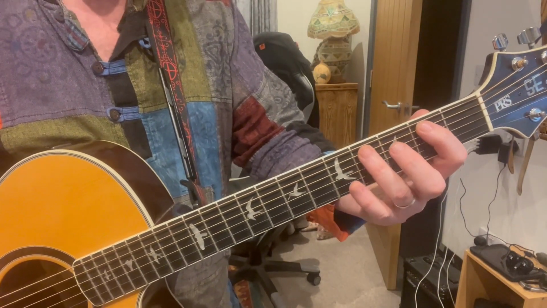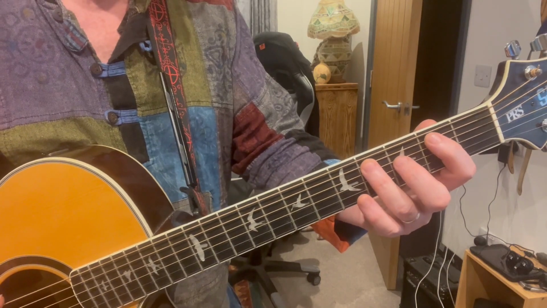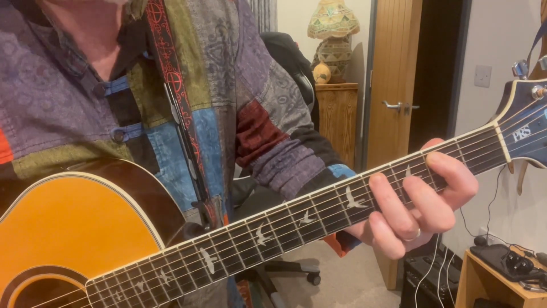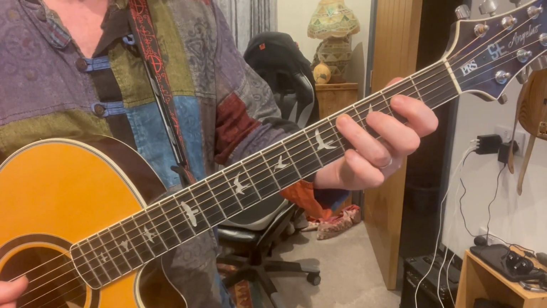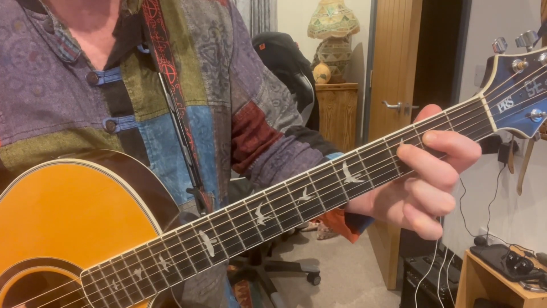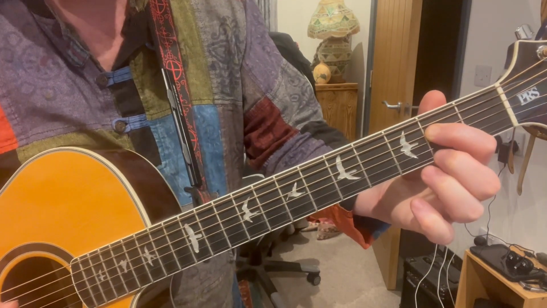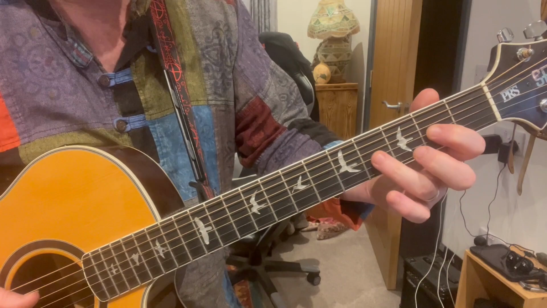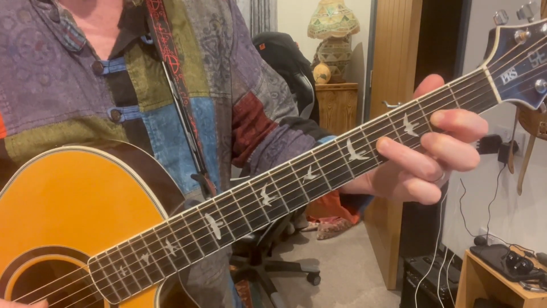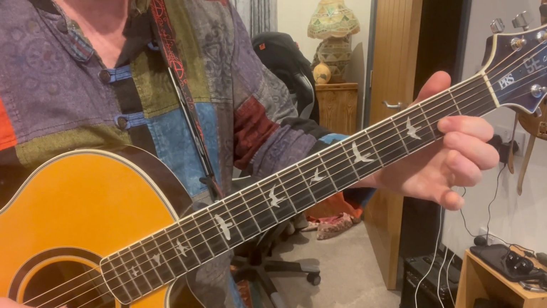On the 5th string, I've got an interval of a tone between the 2nd and 4th. On the 4th string, I've got an interval of a semitone between the 2 and the 3. Then I'm back to a tone on the 3rd string. And then on the 2nd string, I'm back to a semitone.